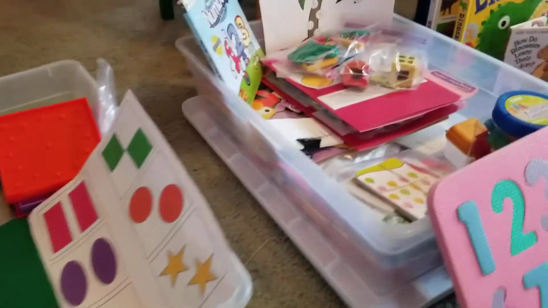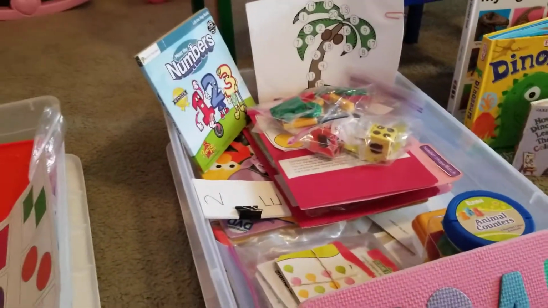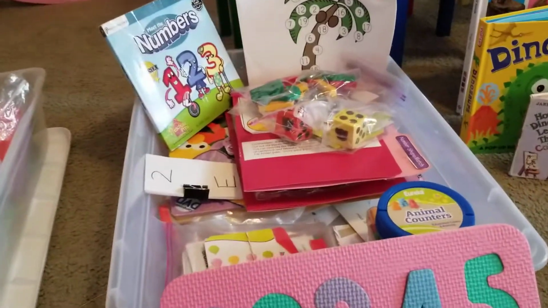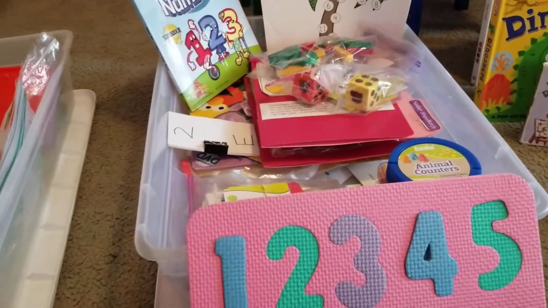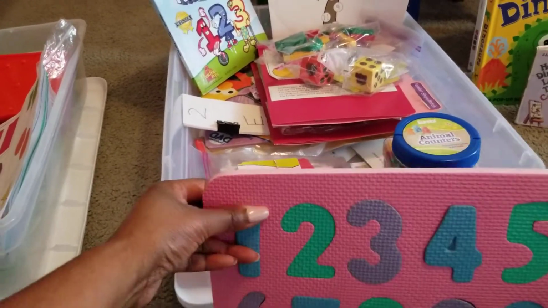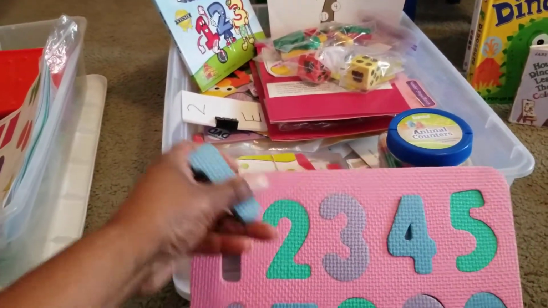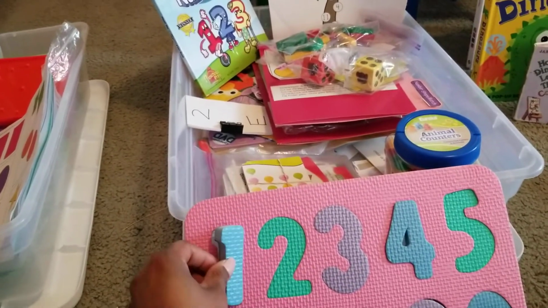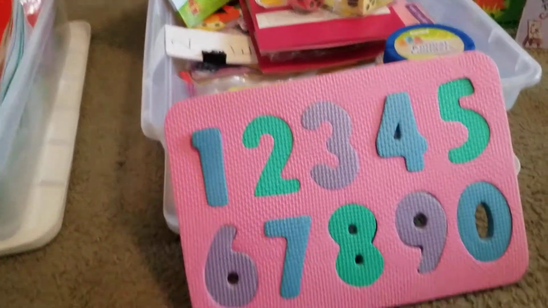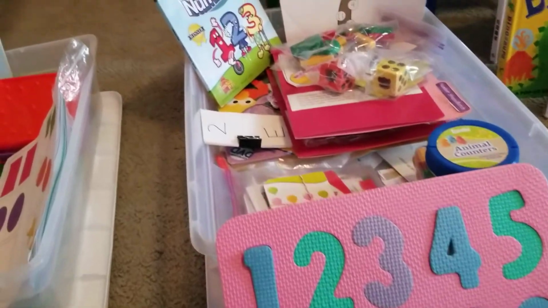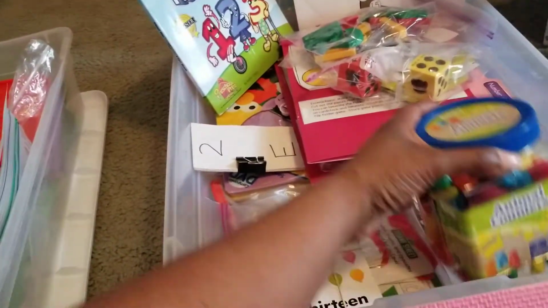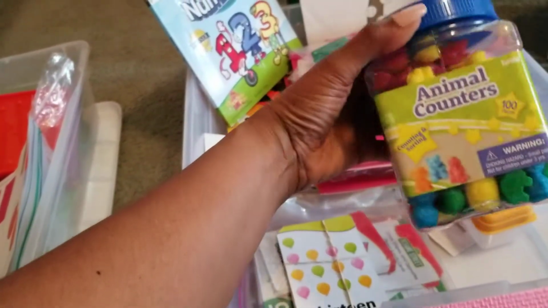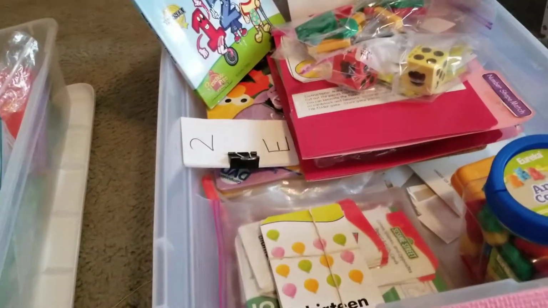All right, so let's move on to a numbers bin. In my numbers bin, I have a puzzle that they can pop these pieces out of and then put them back in as they name the numbers. You can create any type of game or anything that you want to do. I have animal counters, and the children love to count using the counters.